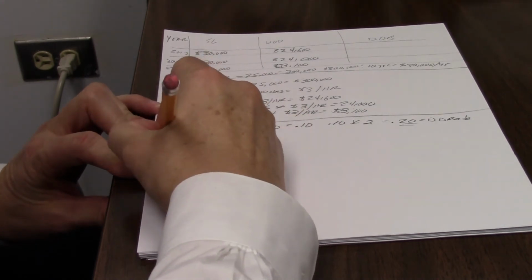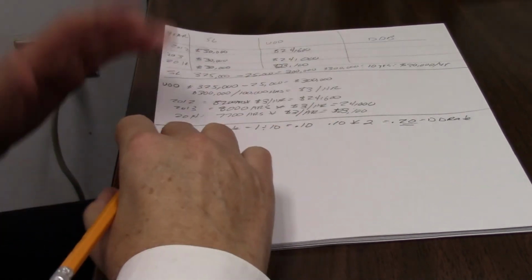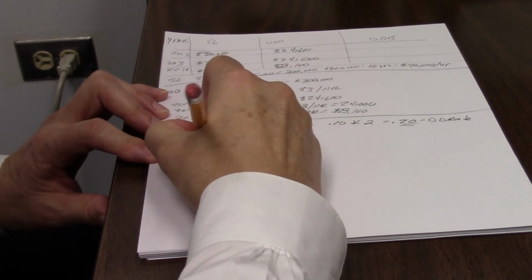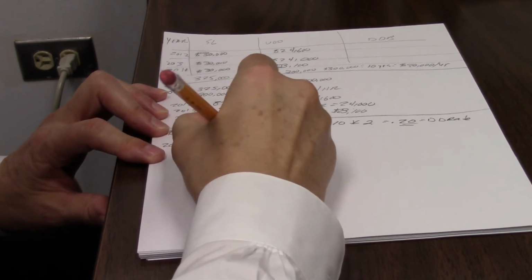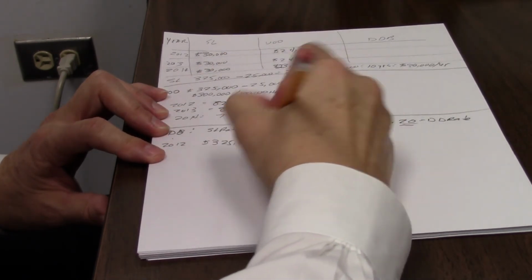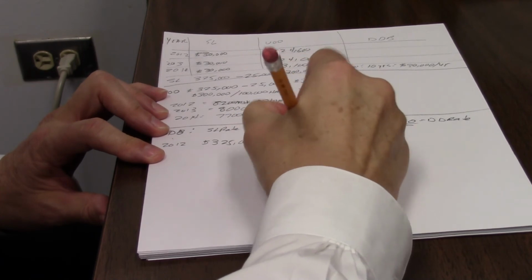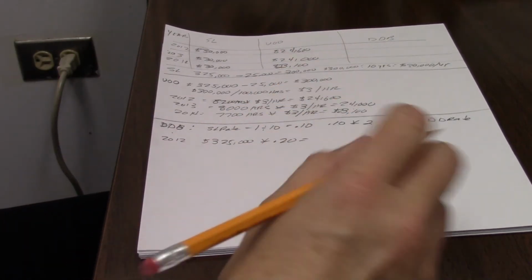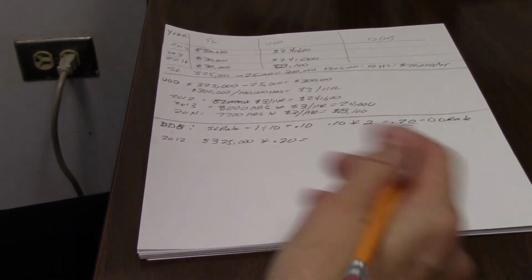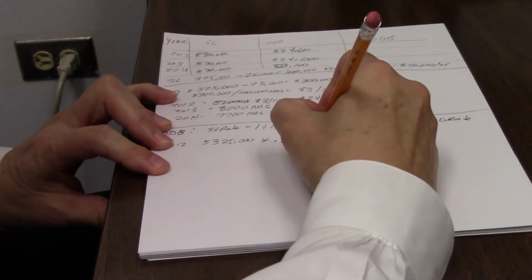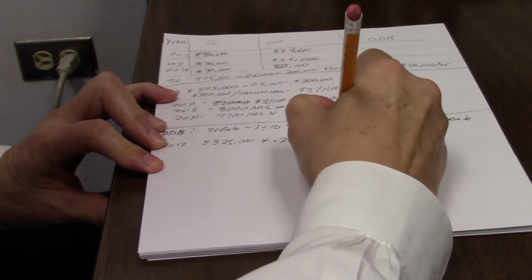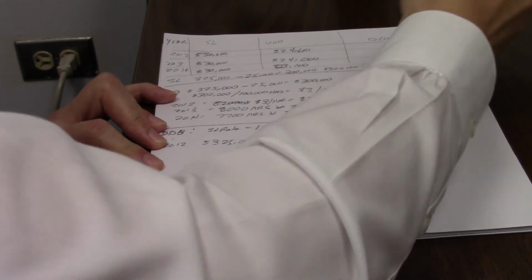So for 2012, you take the cost, which is $325,000, times 20%, and you come up with a depreciation of $65,000. Right, and we just put that up there.